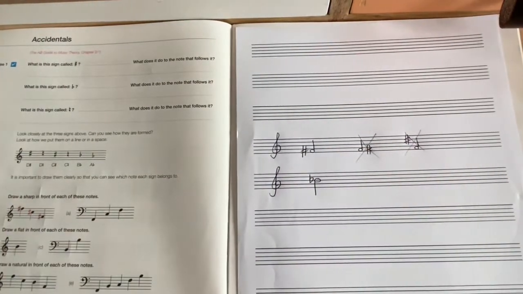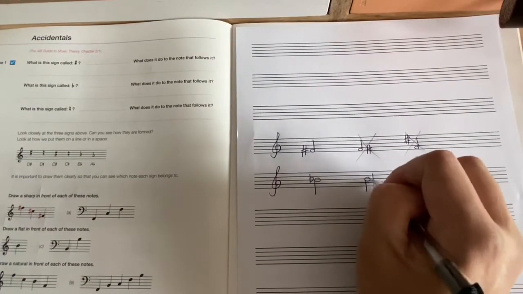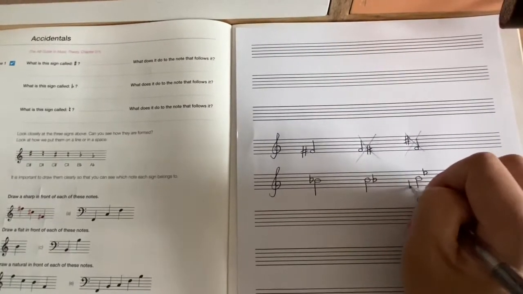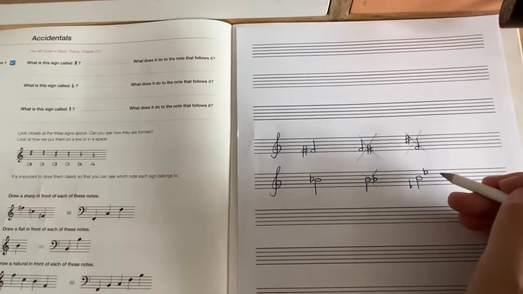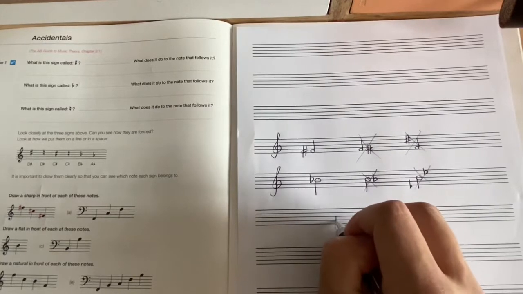So with the flat there, the middle of the squashed B for the flat sign goes through that B line because we want a B flat. And like before, the accidental doesn't go after the note. So let's cross that one out, it's wrong. And it doesn't just float anywhere on the stave. So read the information on the page and just be really clear with that one.